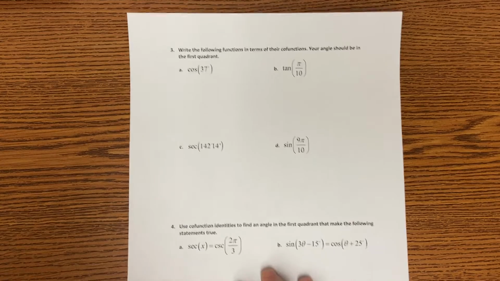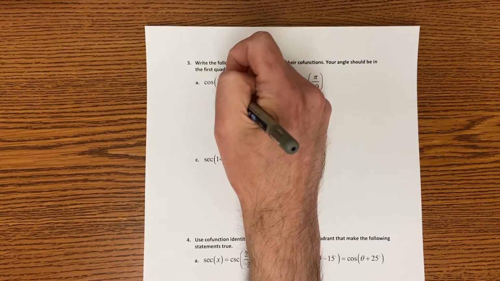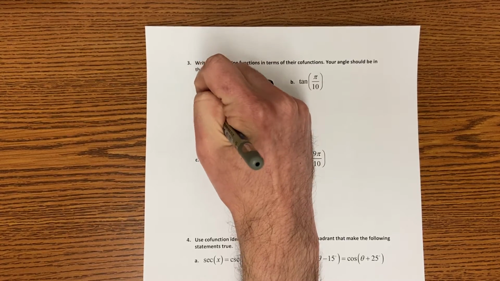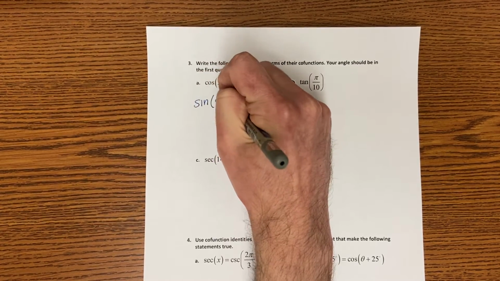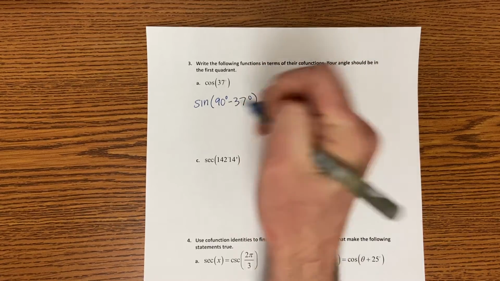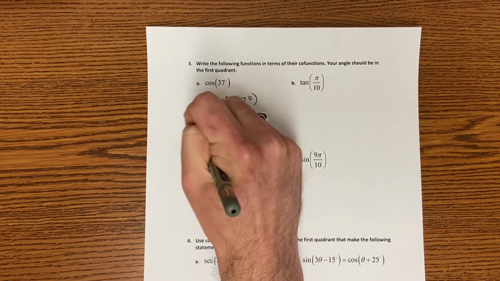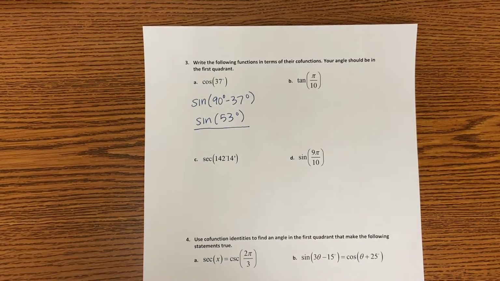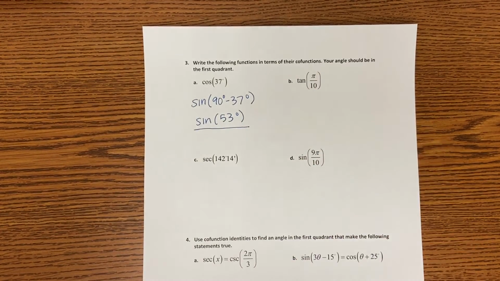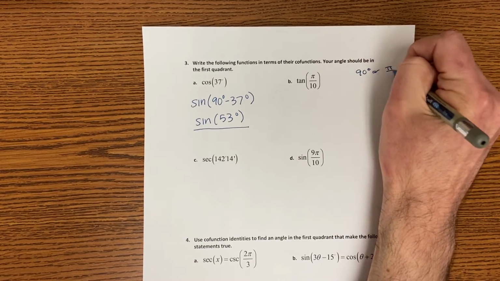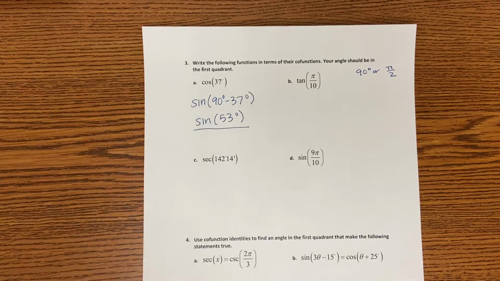To help you recall, for example, if you're doing the cosine of 37 degrees, its cofunction being sine, you always do 90 minus the measurement in question. So this is equal to the sine of 53 degrees. And even with radians, it's the same, but instead of 90 degrees, you'll use pi over 2. So 90 degrees or pi over 2, depending on if you're in radians or degrees.